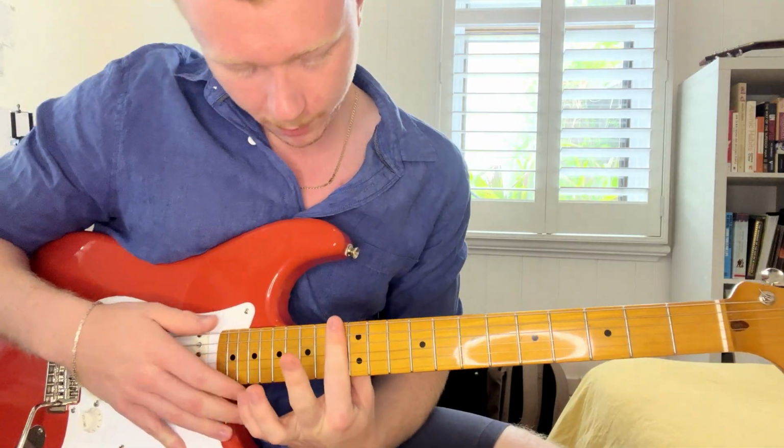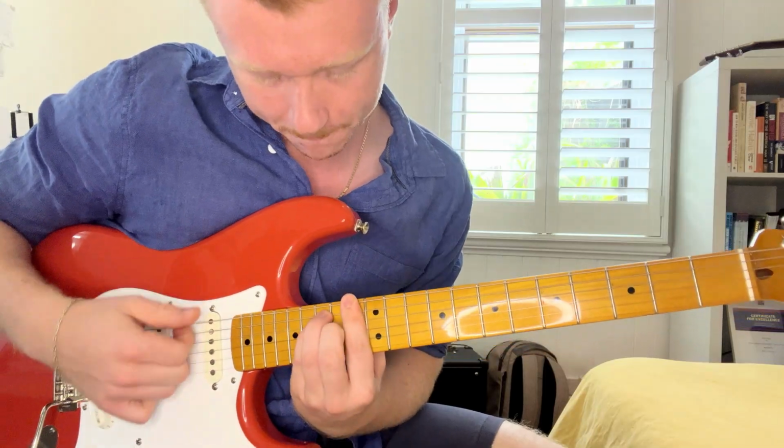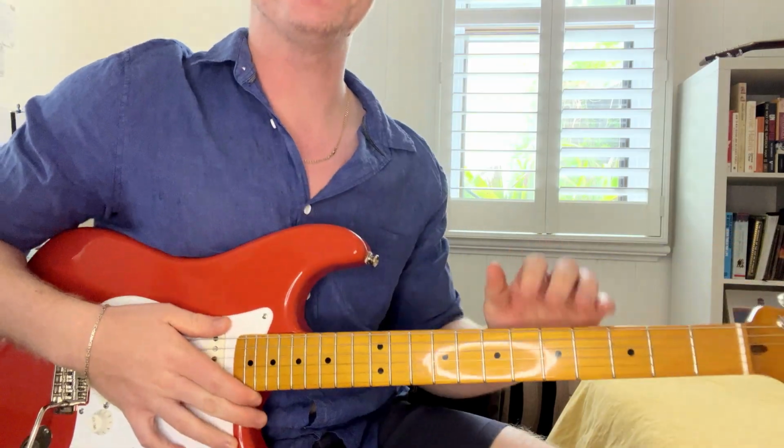I really like fat fingers, so like right here, my finger's actually wider than the actual fret, so it makes it a bit hard to play bar chords this high. But I got it there.